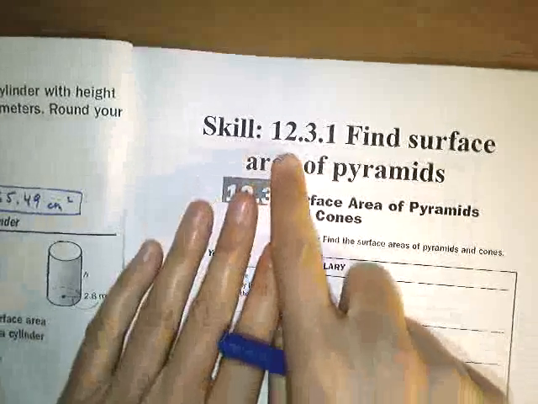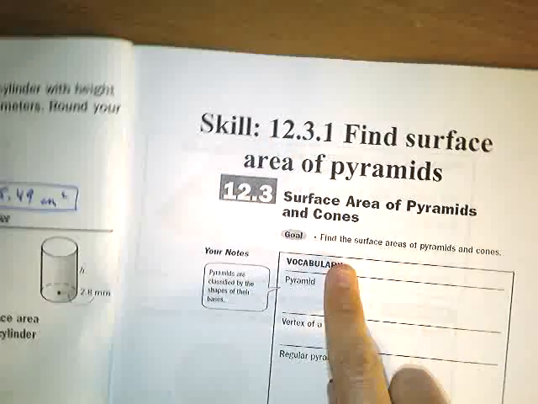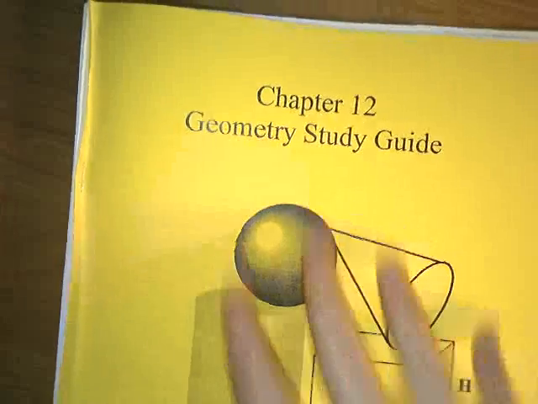This is a lesson on Chapter 12, Section 3, Part 1 on surface area of pyramids. This is out of the Chapter 12 Geometry Study Guide.